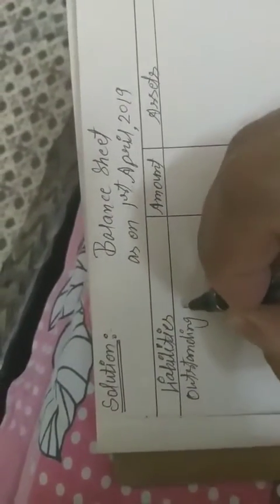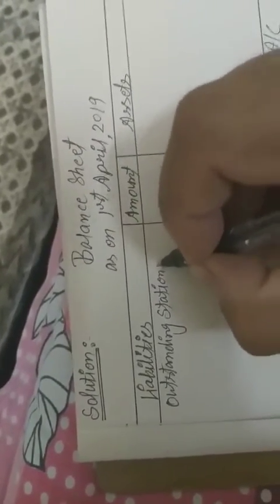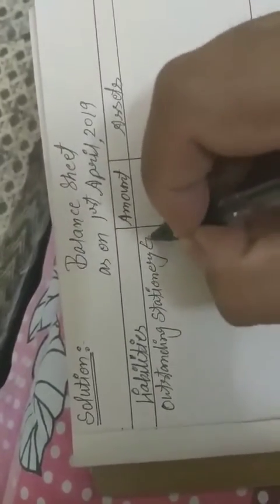Next, this outstanding will move to the beginning balance sheet because it is related to last year, and as it is an expense, this will be a liability for the year. So it is outstanding stationery expenses, 31,200.